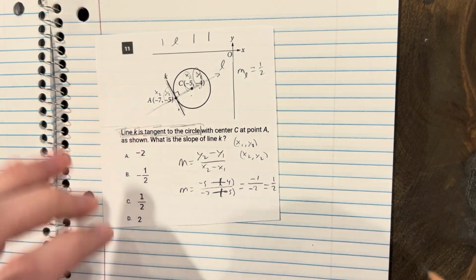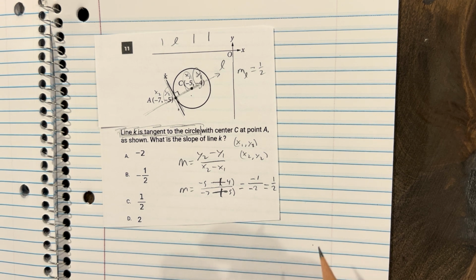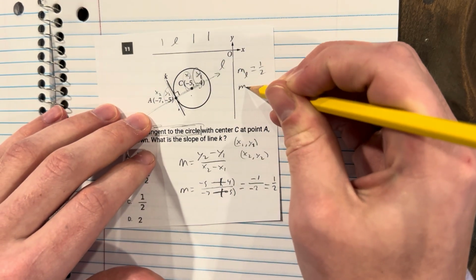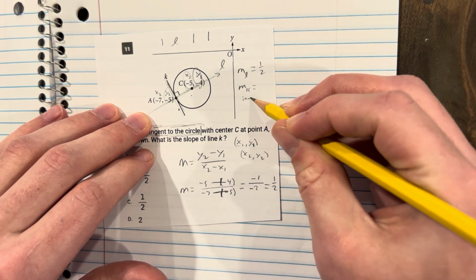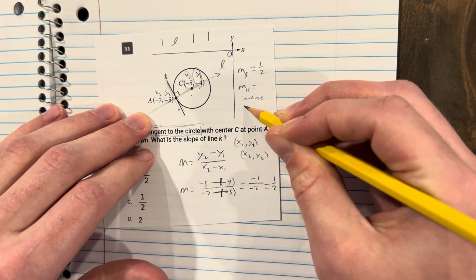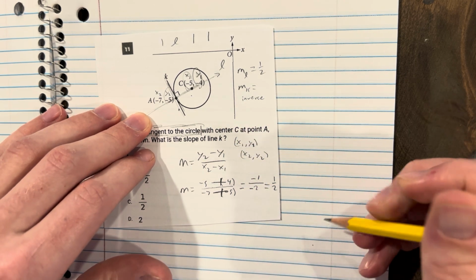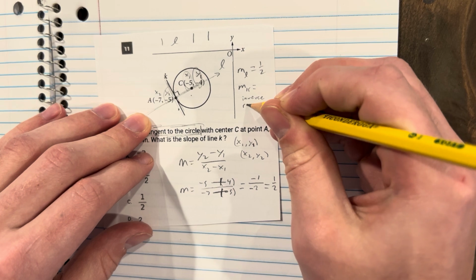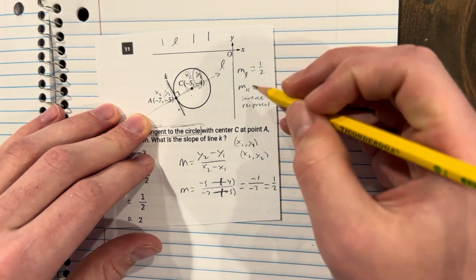And then we know that if we have a perpendicular line, the slope of that line that's perpendicular to it, so for example, MK, is going to be the inverse opposite. So in other words, the inverse reciprocal of ML.